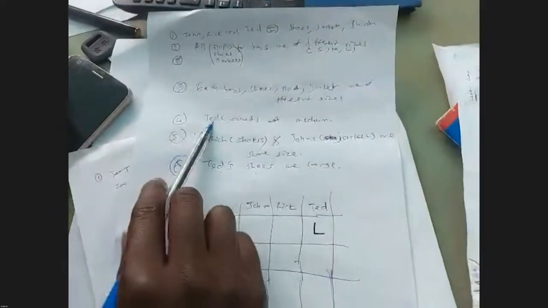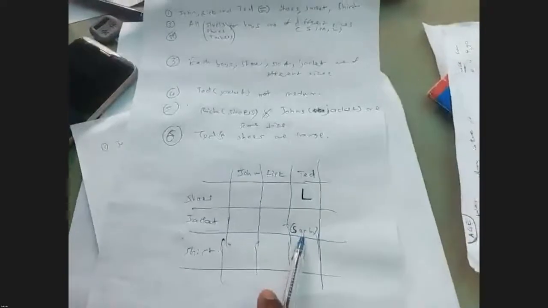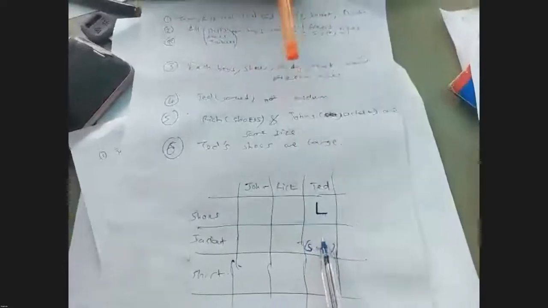This is the science behind this. So when you go to this statement, it says Teddy's jacket is not medium. So you look for Ted, here's the jacket. What does that mean? If it's not medium, it's either small or large. But remember, the first statement says each boy's shoes, shirt, and jacket have different sizes. So if here is large, here can't be large. So it has to be small. And Ted should have a large, small, and medium. So he has a medium.